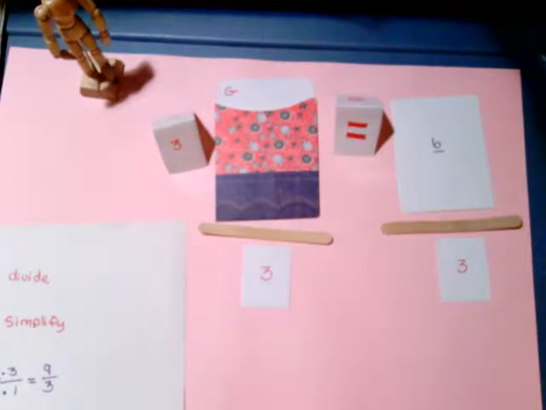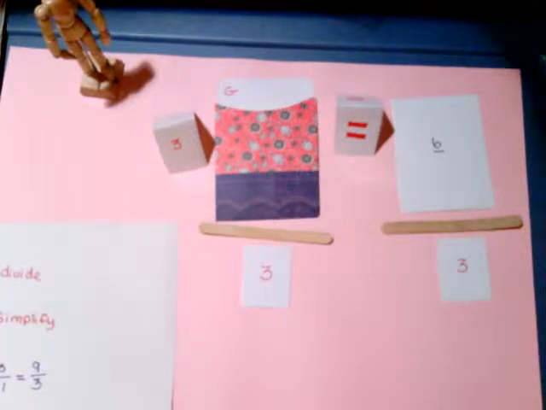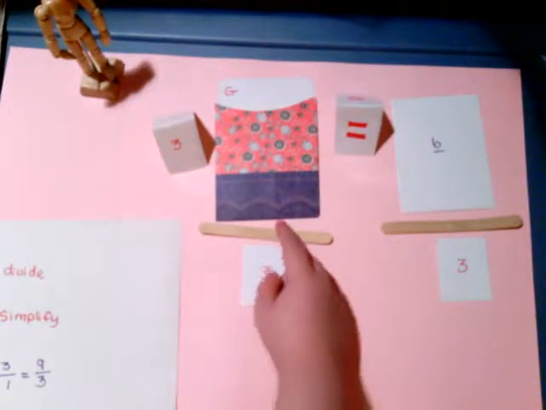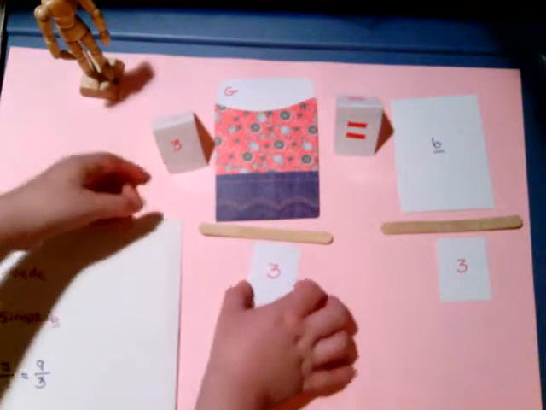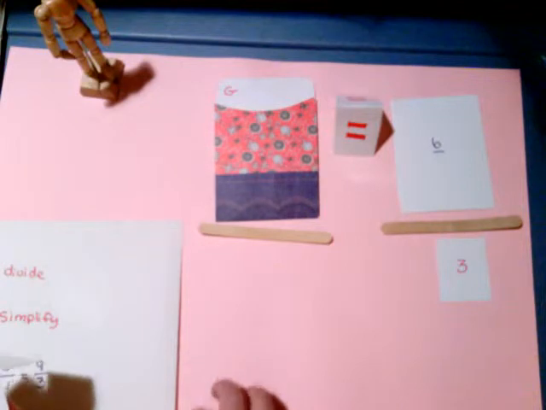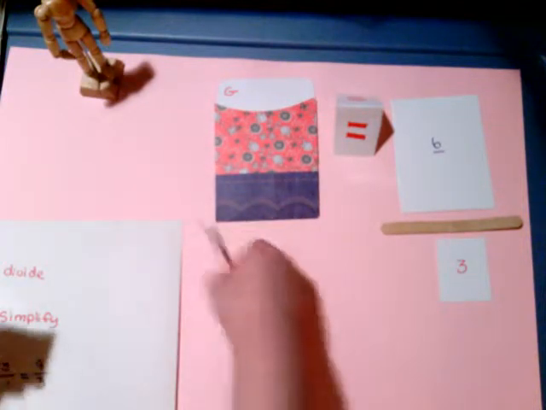Very good. Now, what's the next step? Simplify. Okay, so let's work on the left side. This is 1 whole. So 3/3 equals 1 whole, correct?